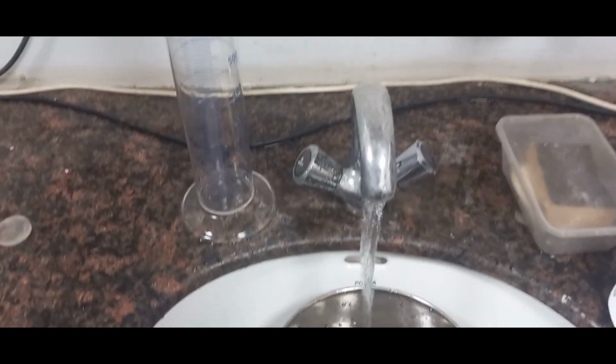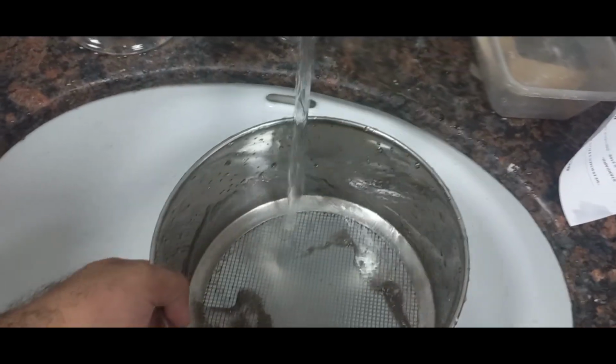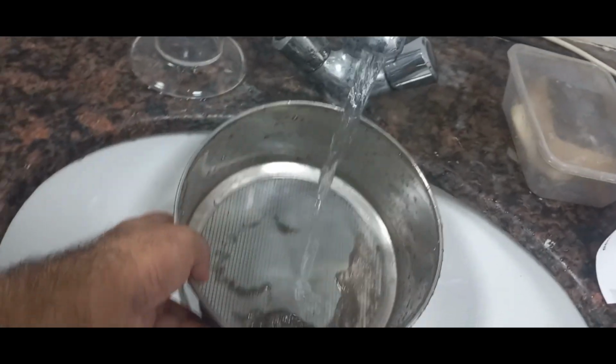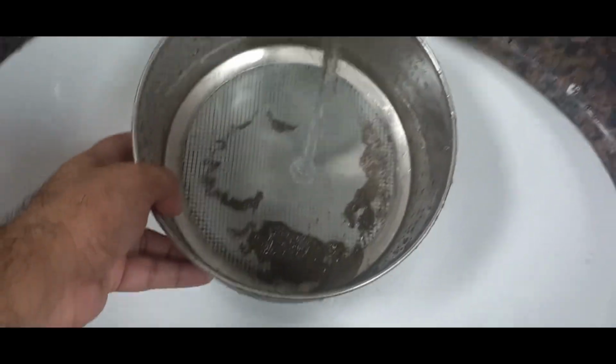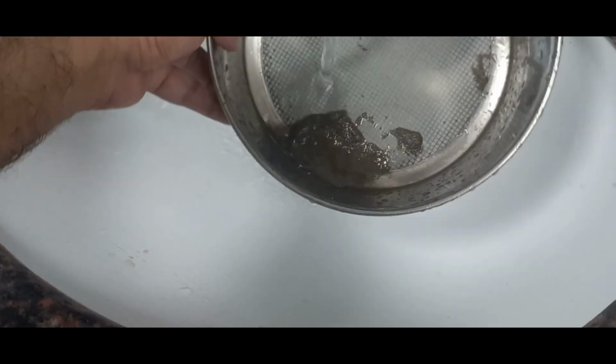We will wash our sample on the wash sieve, as you can see here, until clear water is running through the washing sieve. You can see the material retained on the number 200 washing sieve.